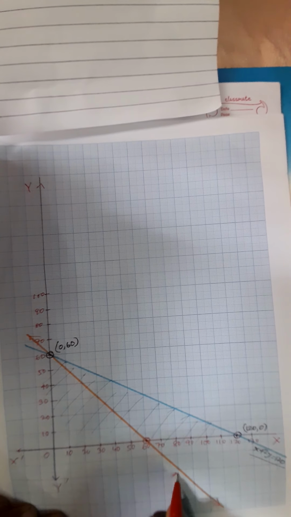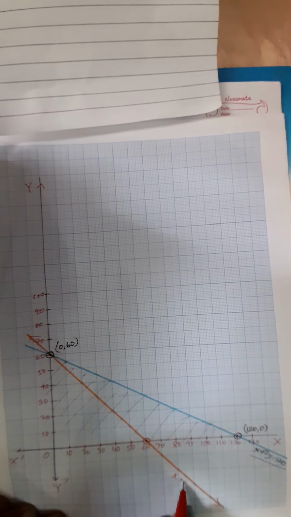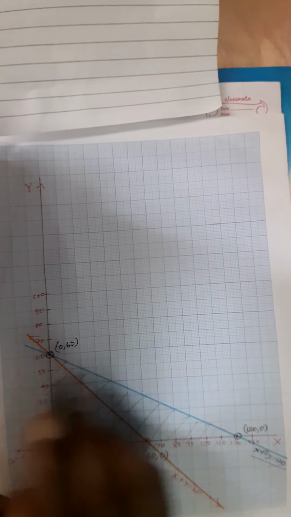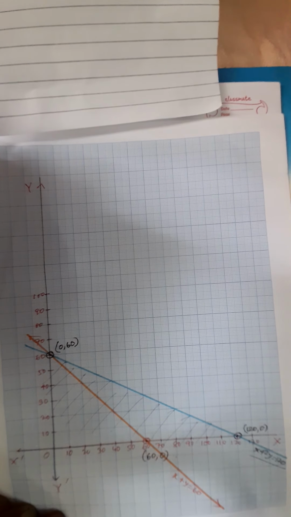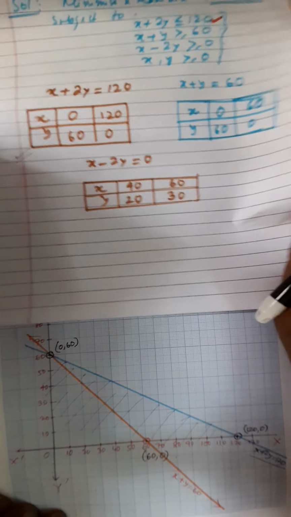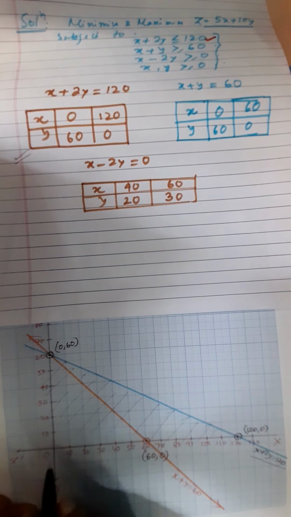This equation is x plus y is equal to 60, and this point is, what is the point here? This one is (60, 0), and the same point for the others. Okay, now see, the third equation is what? x minus 2y is equal to 0. It passes through the origin.